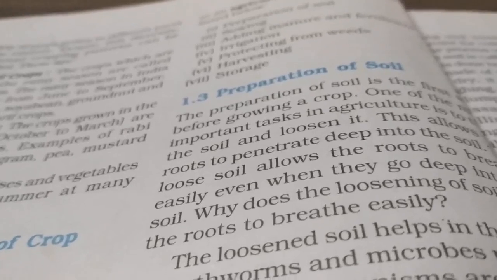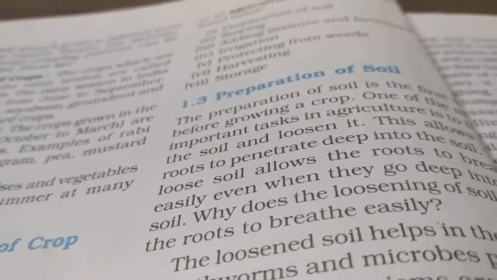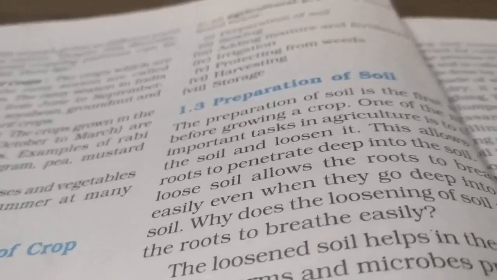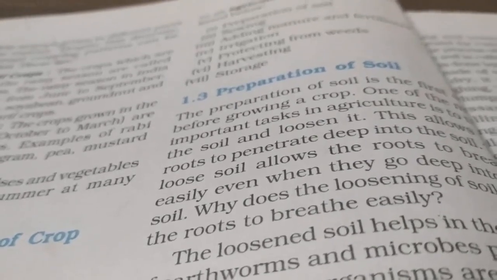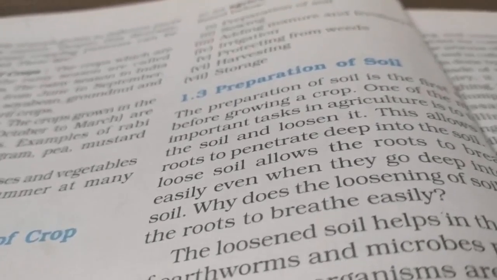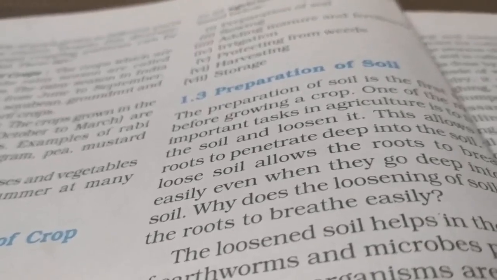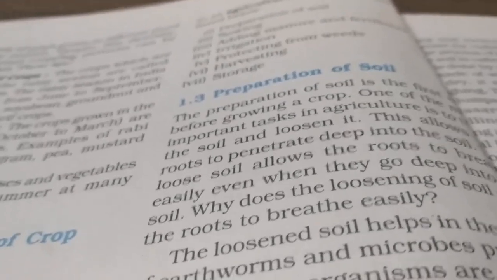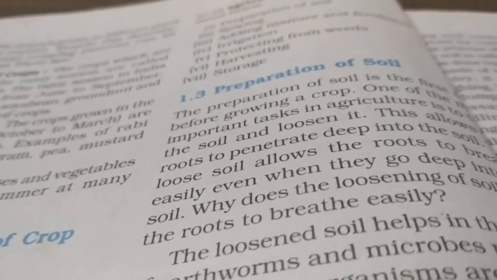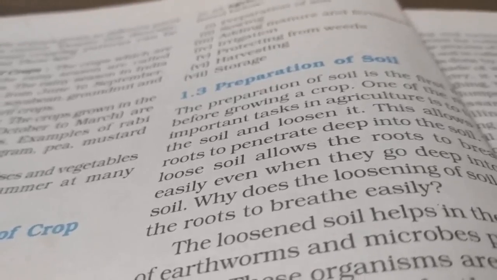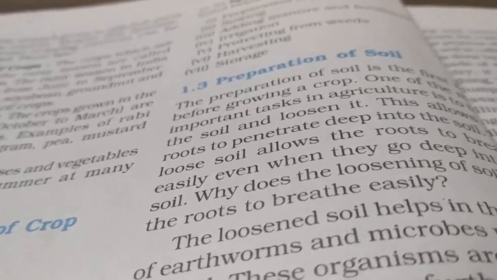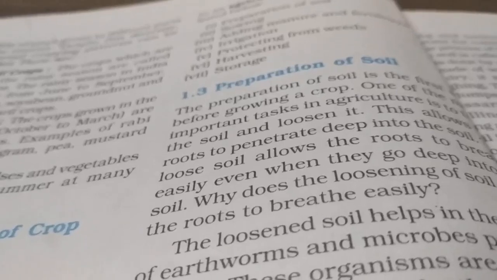And also we know that soil contains different types of living organisms like microorganisms or earthworms. So when they turn and loosen the soil, the growth of these living organisms will be encouraged or promoted.